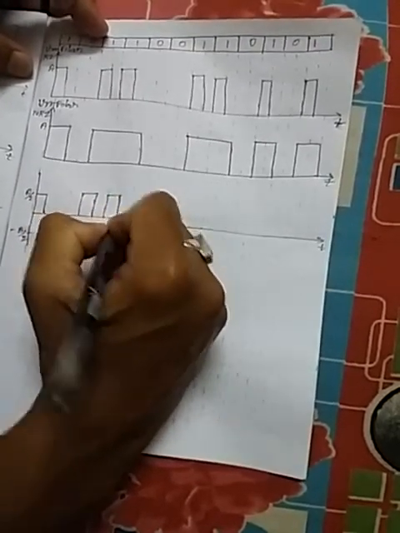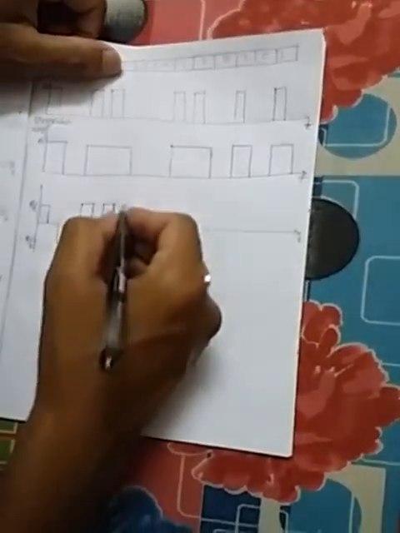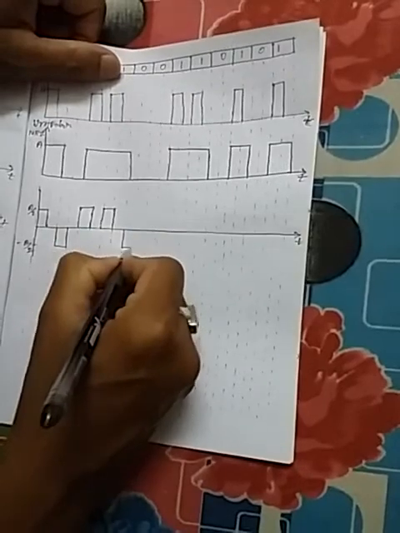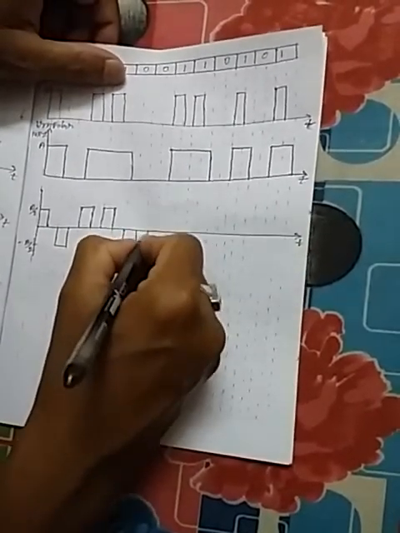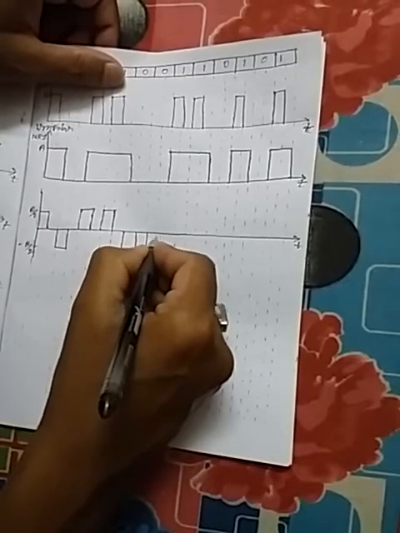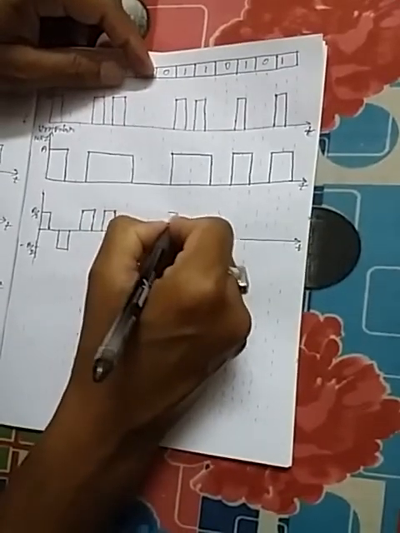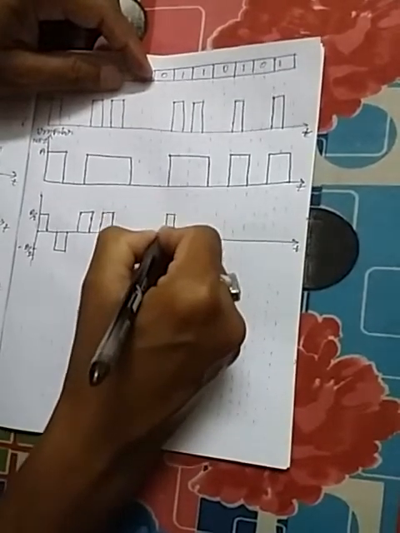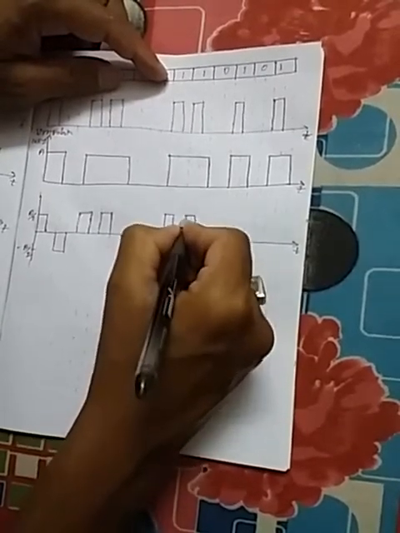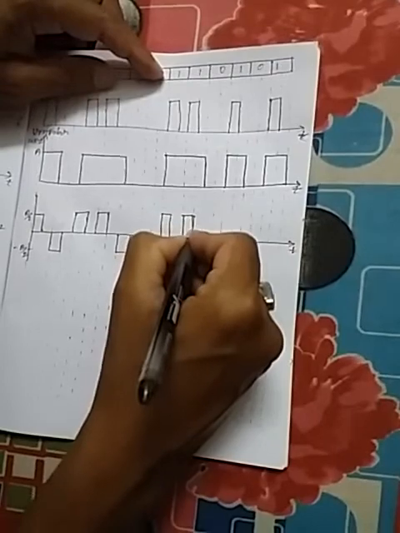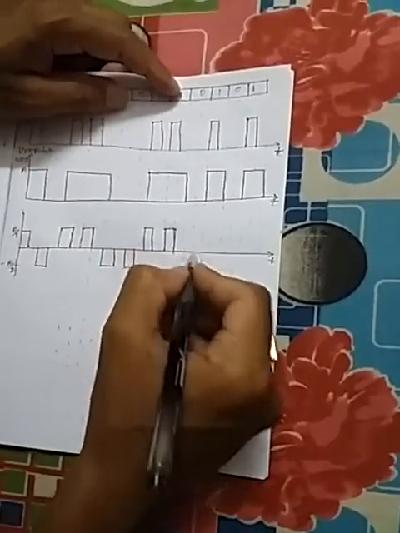This is A by 2, right? Now when it is 0, then it will be minus A by 2, and it will return to 0. Again minus A by 2, and it returns to 0. Okay, when it is 1, this will be plus A by 2, this will be plus A by 2. Okay, and it returns to 0 in the second half.